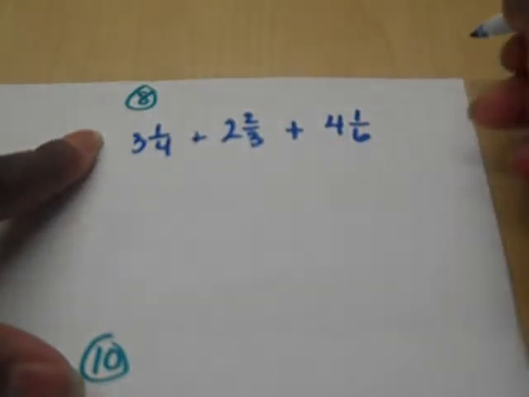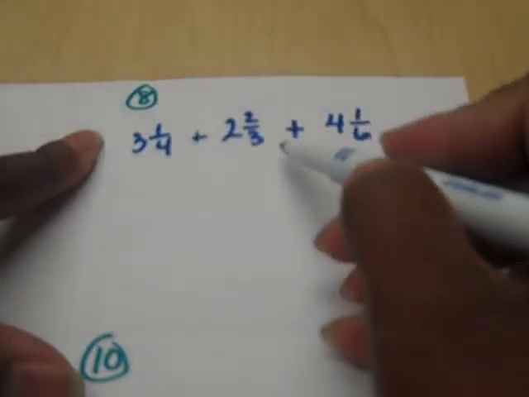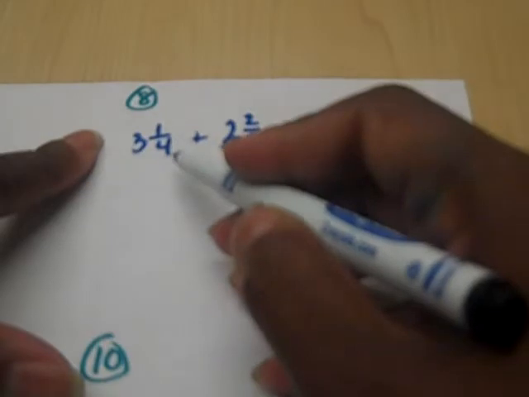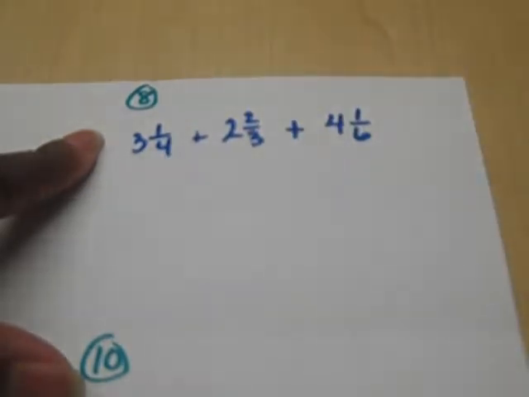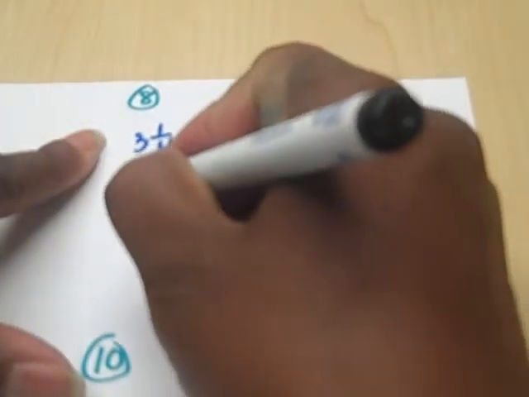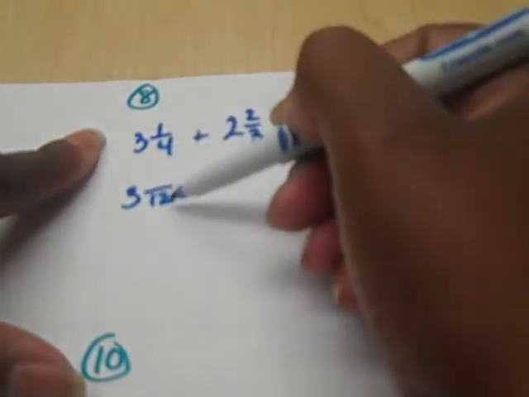So you want a total. These each have different denominators. We want to add, we add with same denominators. So we need to find a common denominator. 4, 3, 6. Let's choose 12. So 3, denominator of 12. 4 times 3 will equal 12.